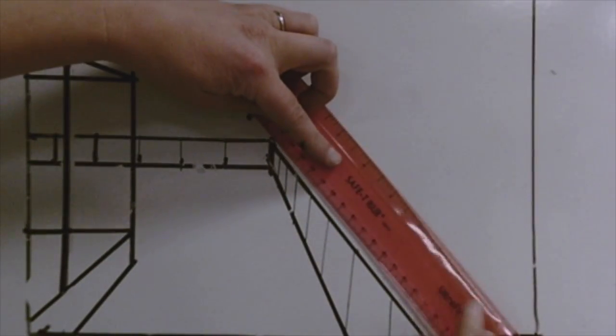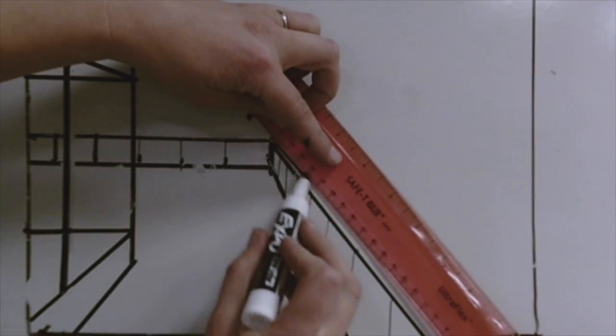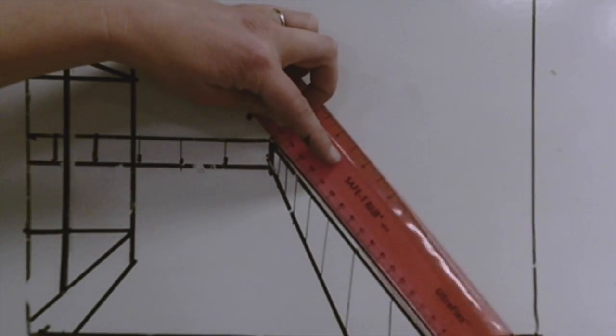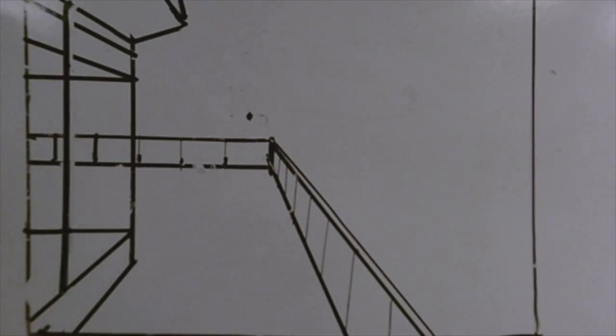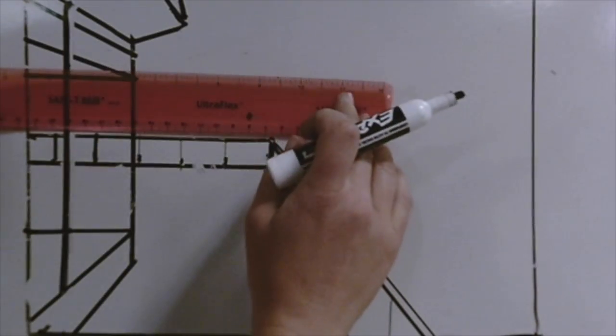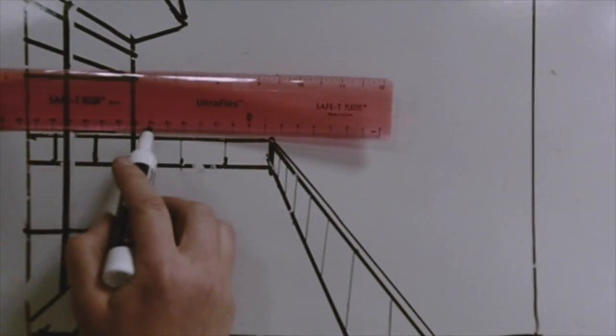So this is going to be the railing on the top, so it's like a parallel line there. And you can see a little bit of the railing on the other side too.